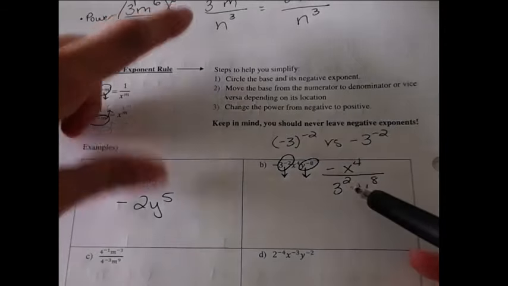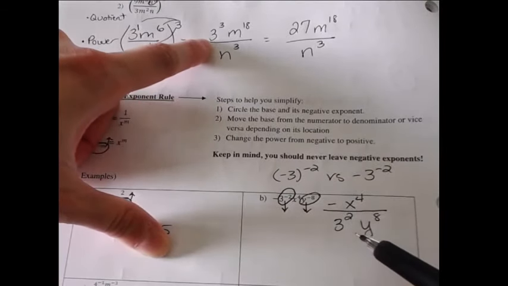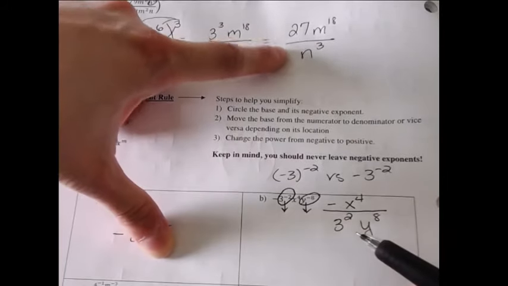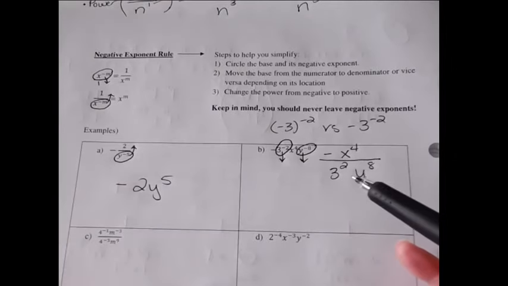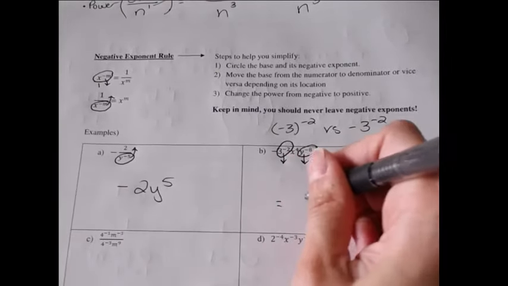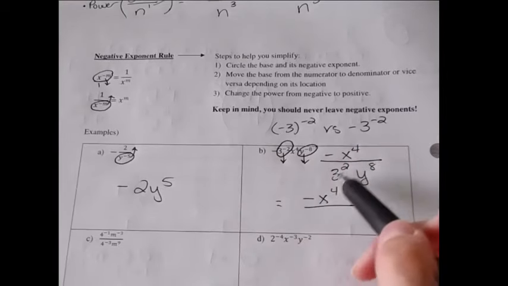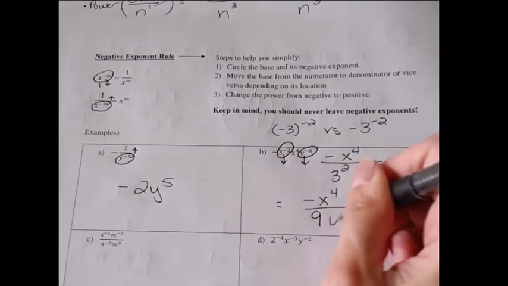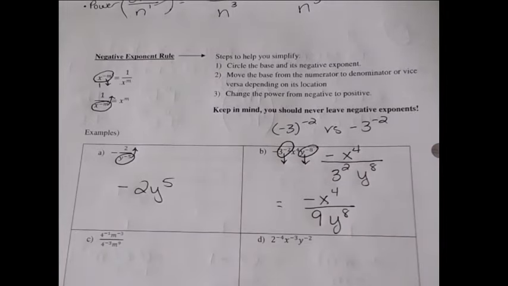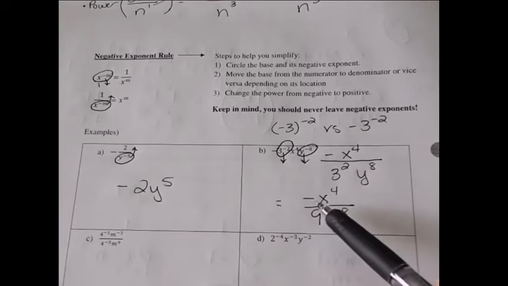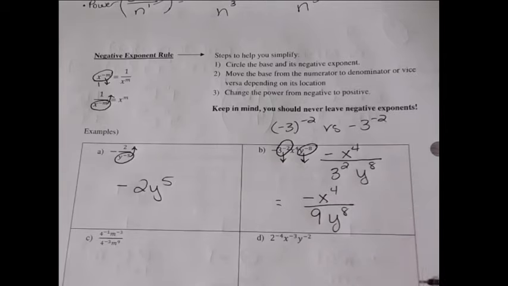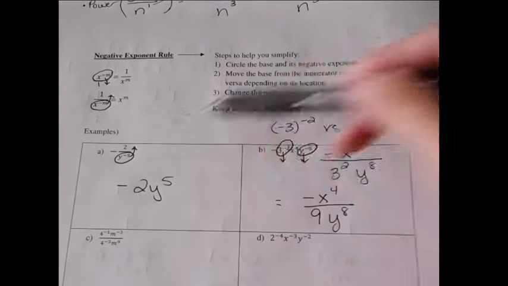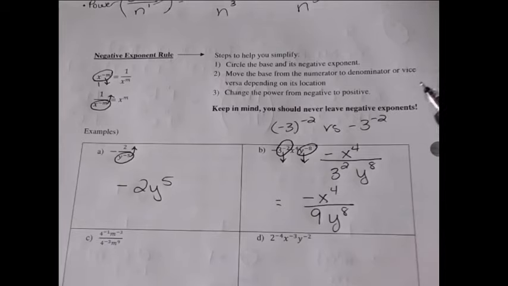At this point, just like our previous problem, 3 to the third is 3 times 3 times 3, which is 27. 3 to the second is 3 times 3, which is 9. So we're going to rewrite our answer as a negative x to the fourth, and then 3 squared is 9, and then we have a y to the 8th. And then we're done. Remember, the negative here is not a negative exponent, so there's no reason to apply the negative exponent rule to a negative quantity. Only apply this rule when you have a negative exponent.